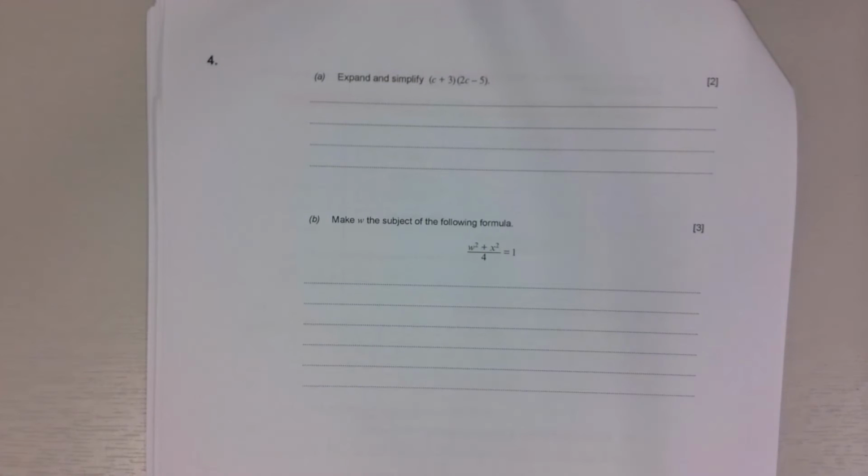We're looking at question 4 on there. Now, question 4a is your expanding brackets one.